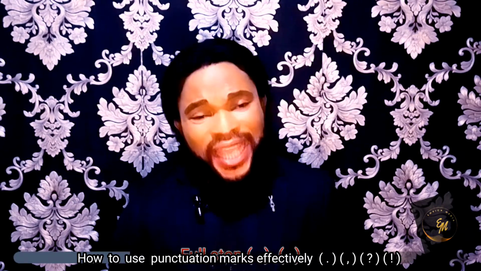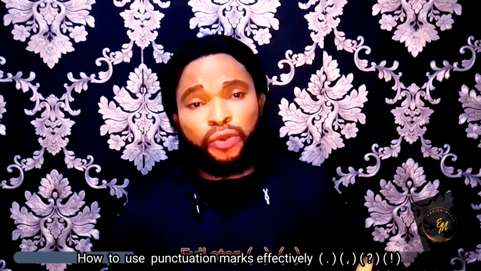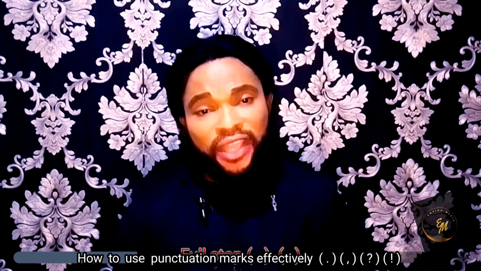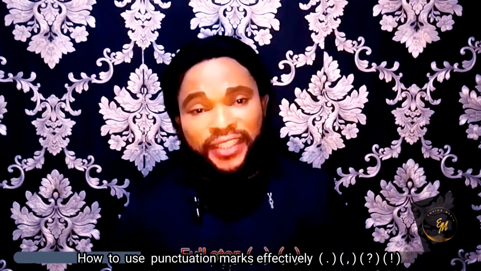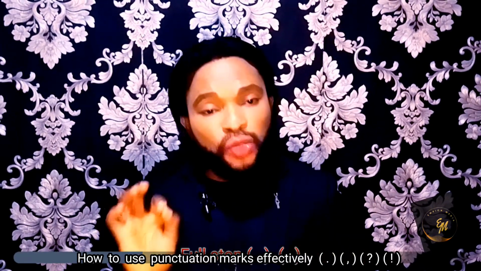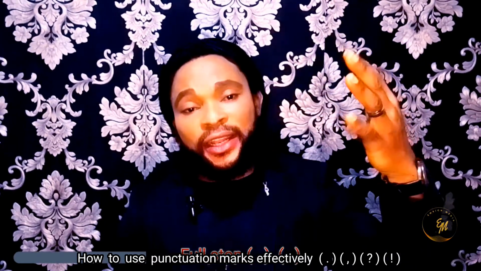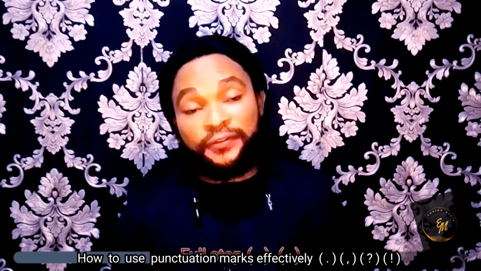Now, what is the full stop? The full stop tells you when to end a statement. It tells you that, okay, this statement has ended. So, if you are making a statement, once you get to the full stop, you land. It's just like an aircraft that is flying. When it is time for the aircraft to land, it comes down. That's what the full stop does.